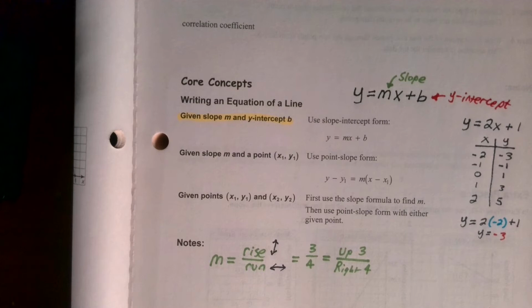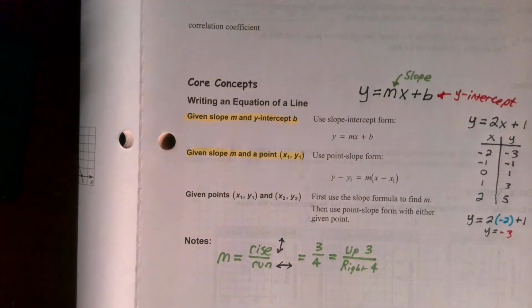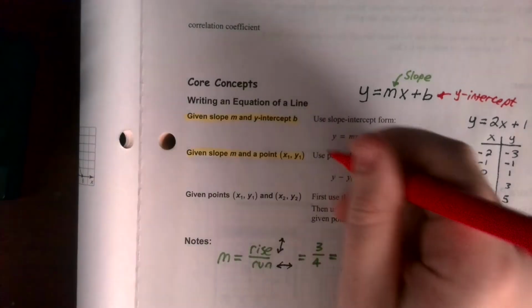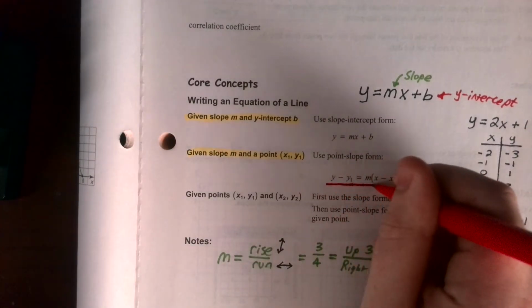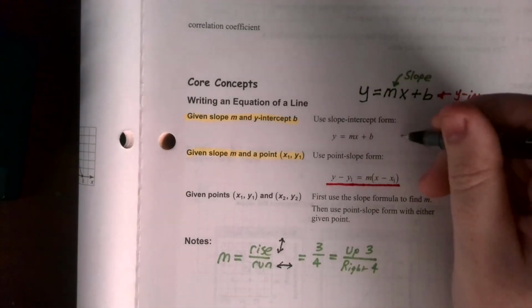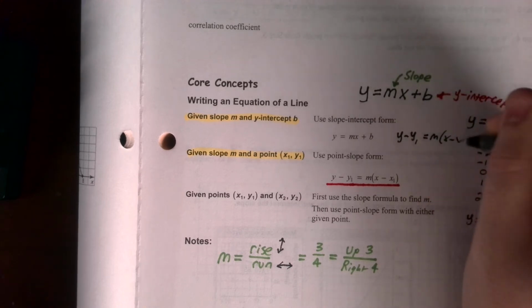When you are given a slope and a point, there's an alternative formula we can use, something called point-slope form. In point-slope form, here is what we have. The formula goes y minus y1 equals m times x minus x1. We have a couple new variables here, right? Let's take a look. Y minus y1 equals m x minus x1.